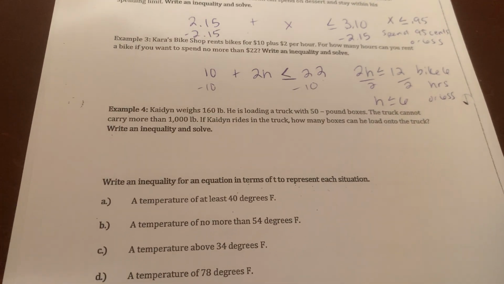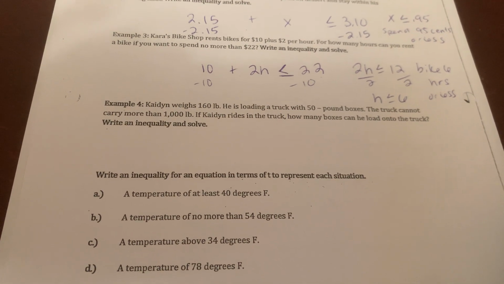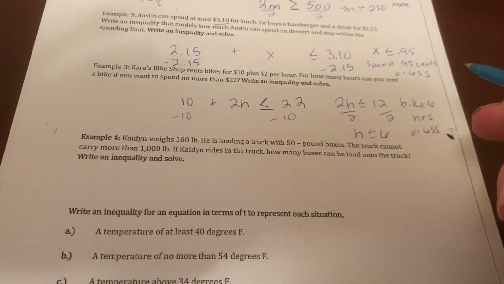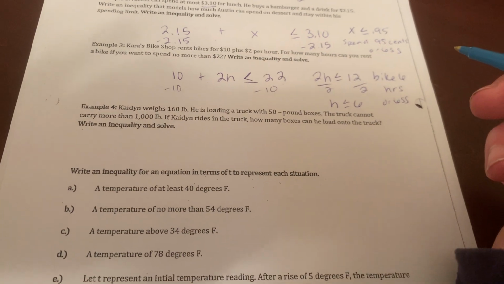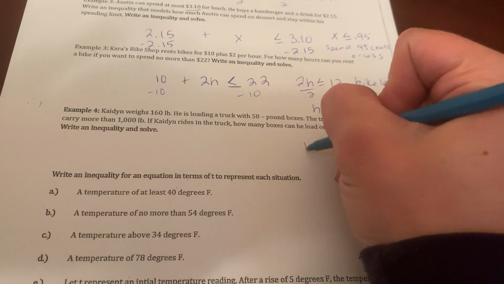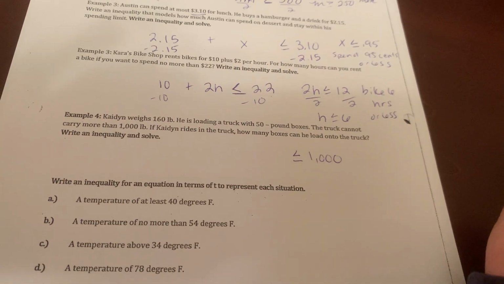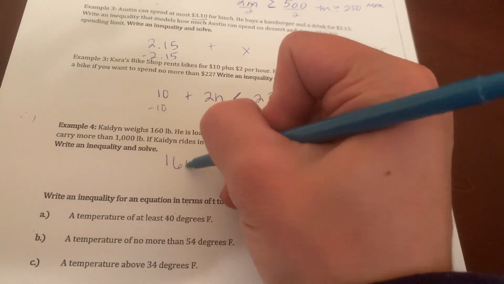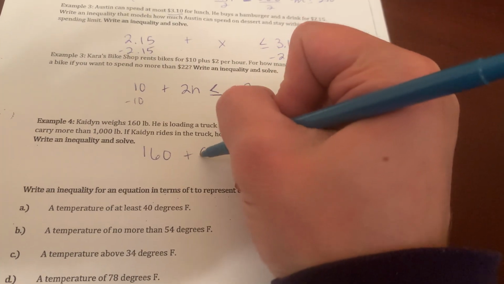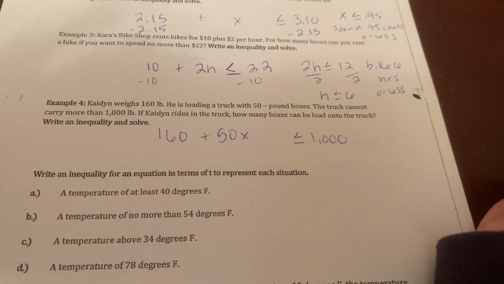Okay. Example 4, Caden weighs 160 pounds. He's loading a truck with 50-pound boxes. The truck cannot carry more than 1,000 pounds. If Caden rides in the truck, how many boxes can he load into the truck? Well, the truck holds 1,000 pounds, so you can't be more than 1,000 pounds. Caden weighs 160, plus each box is 50 pounds per box. The truck cannot carry more.